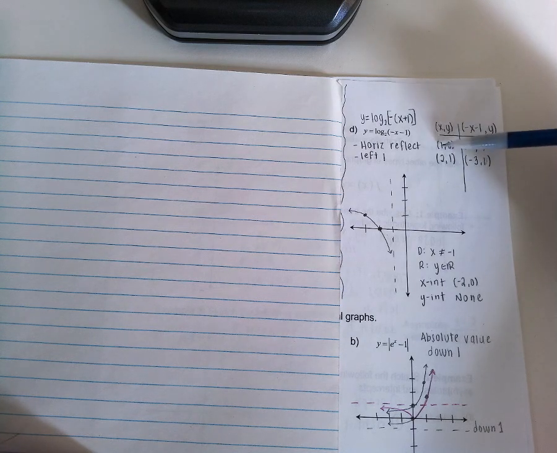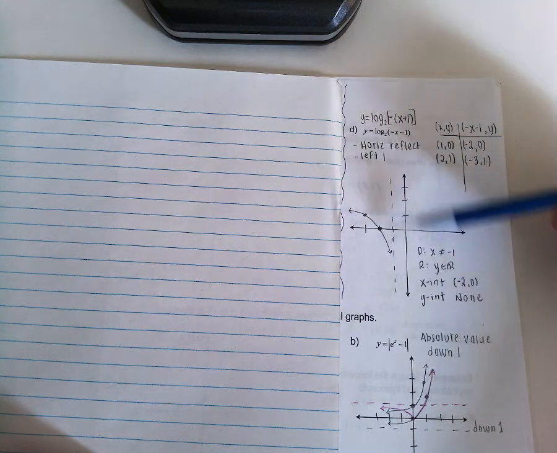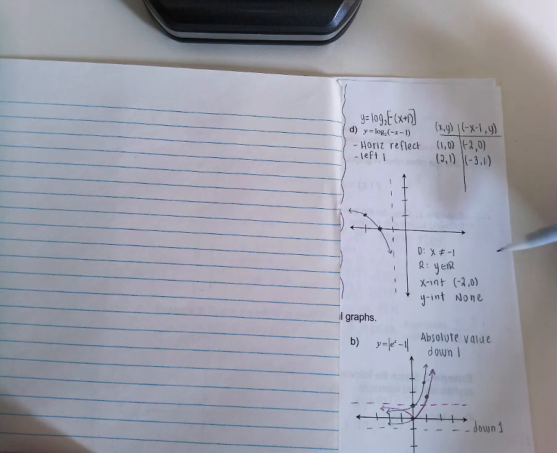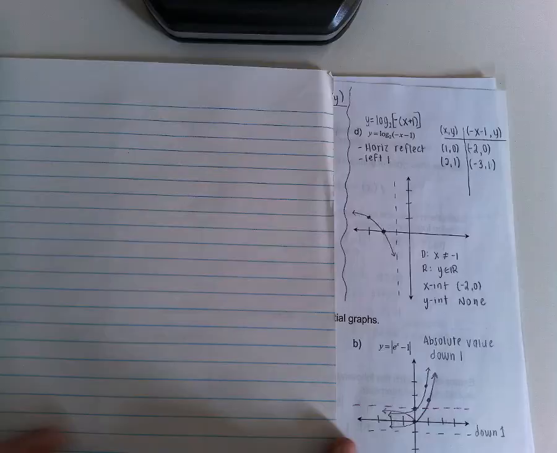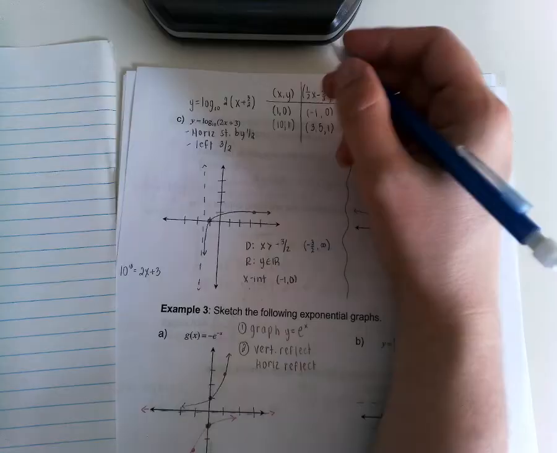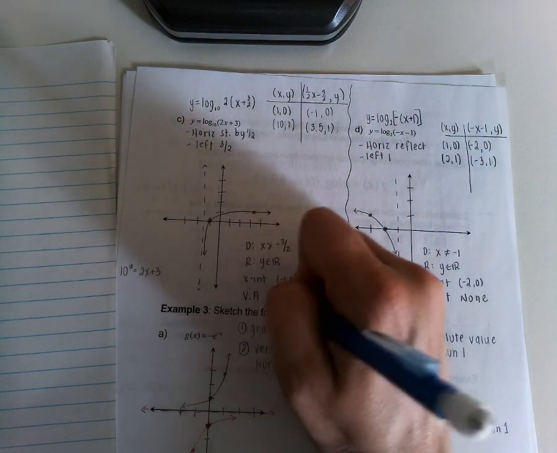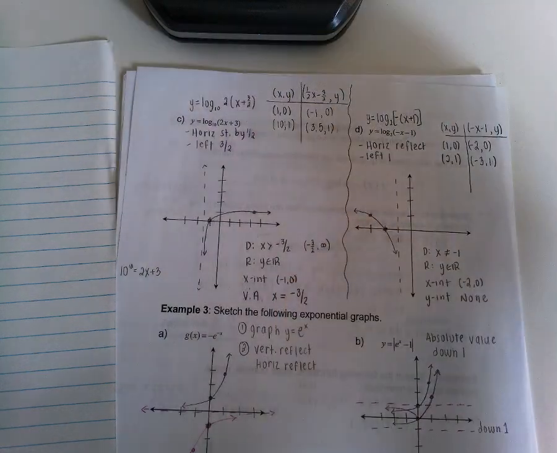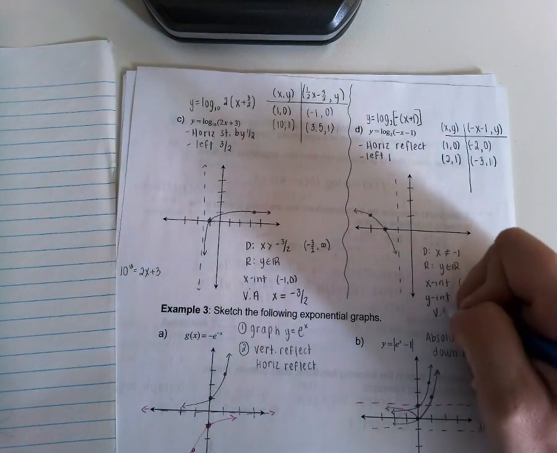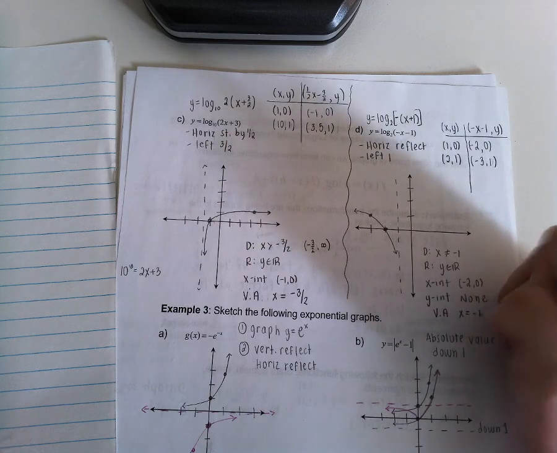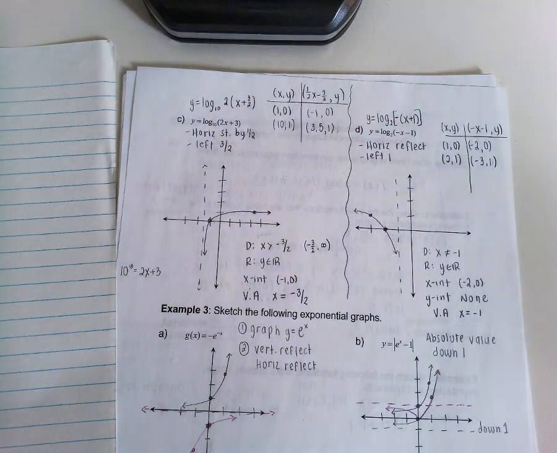But I need to change the sign and move it to the left by 1. So here was 1, it's going to become -1, and then to the left will become -2, 0. And here, change the sign and then move it to the left will become -3, 1. So here's my graph. Notice the asymptote also moved over. I should have mentioned that on this one too. The vertical asymptote was at x equals -3/2, and this vertical asymptote is at x equals -1, because it also shifts to the left.